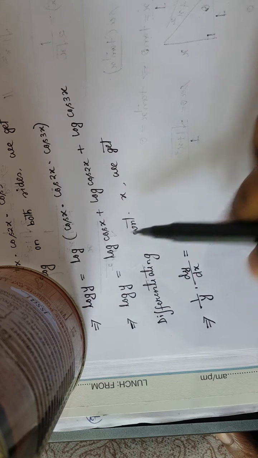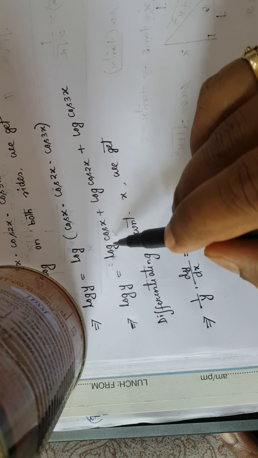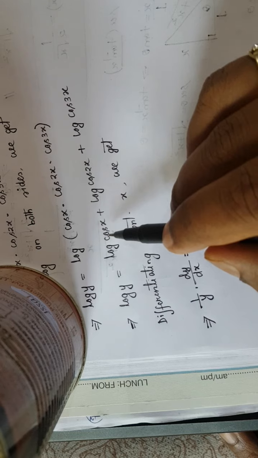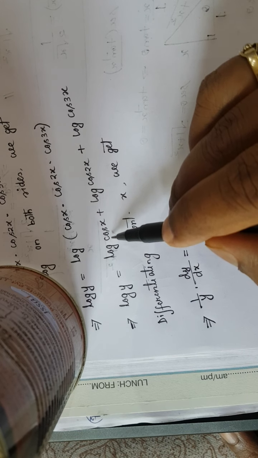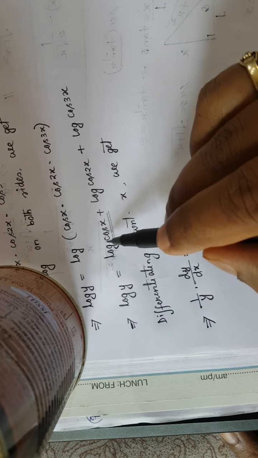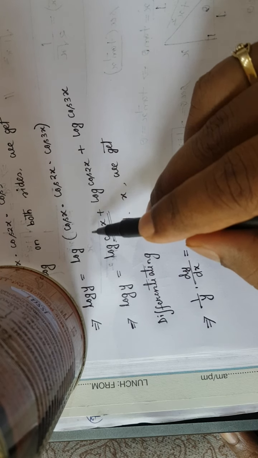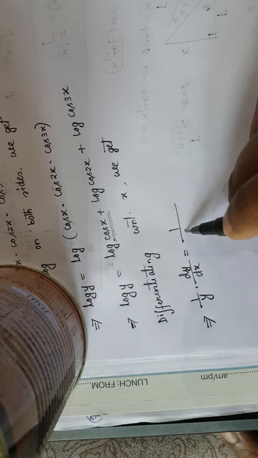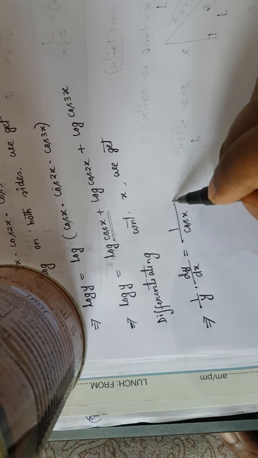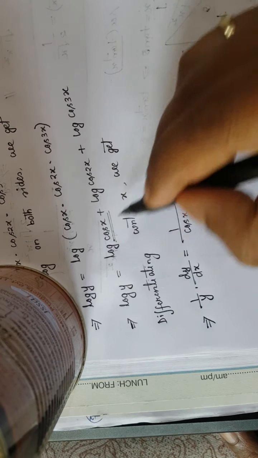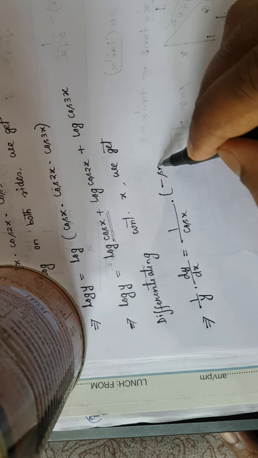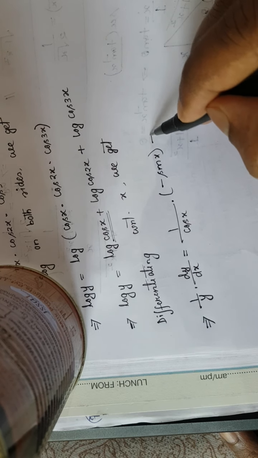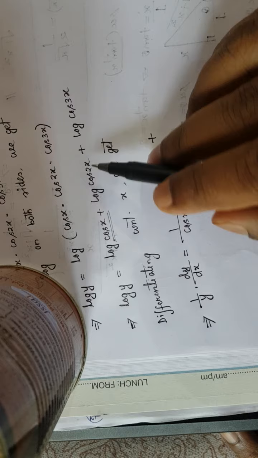Now for log cos x, we will apply the composite function method. Logarithm is the first function and cos x is second function. So for first function, derivative is 1 by cos x, and for cos x, derivative is minus sin x.